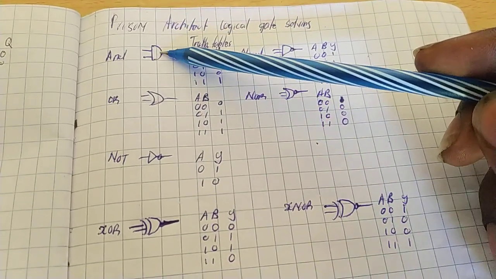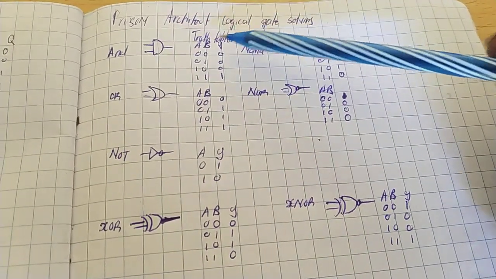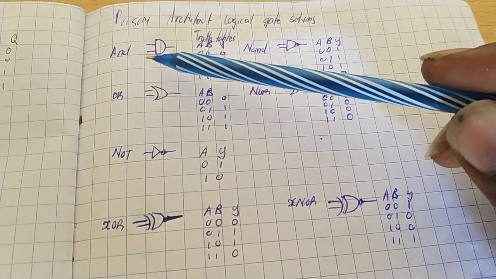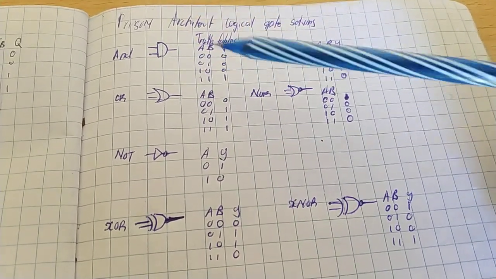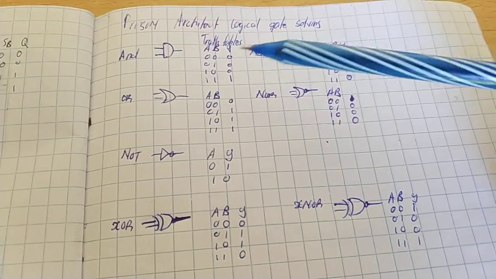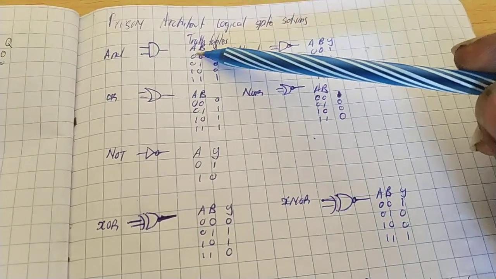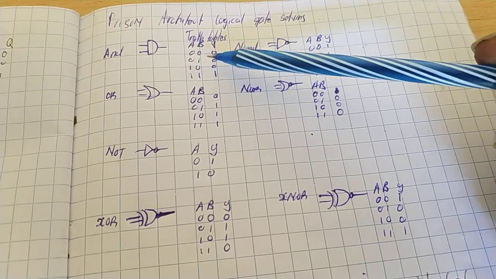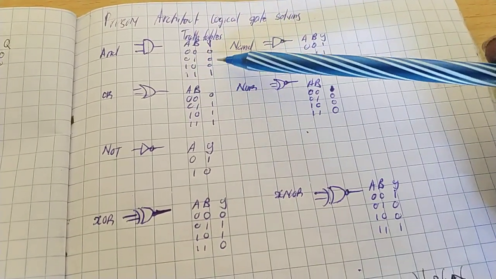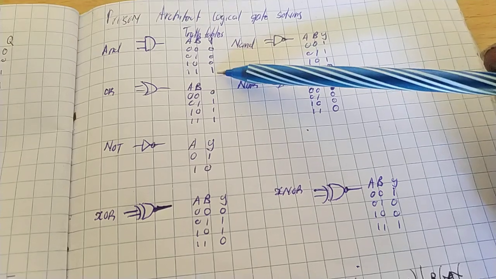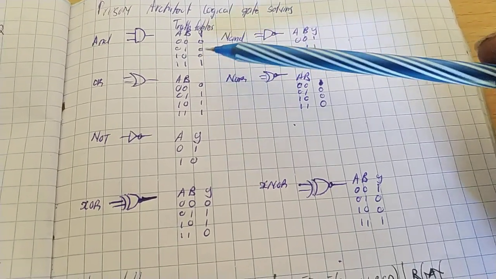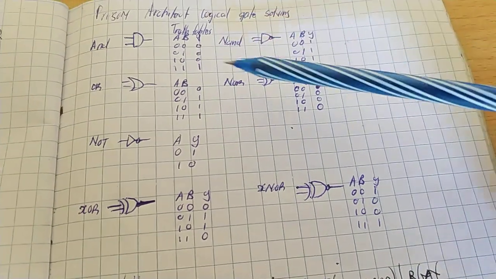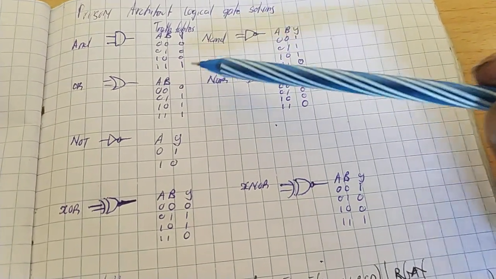So for an AND, this is the truth table. For AND, it means both inputs. I'm using 2 inputs. All inputs should be high for you to get a high. So for 0 0, it's a 0. For 0 1, it's a 0. For 1 0, it's a 0. For 1 1, it's a 1. AND is slightly stingy. You need all the inputs for you to get a high.